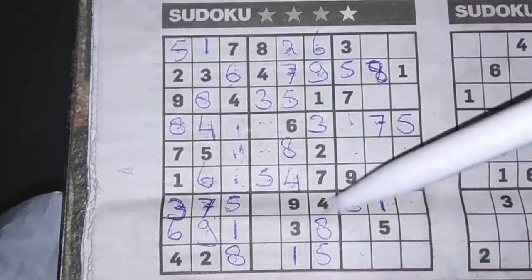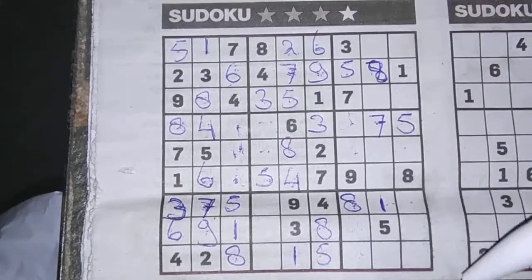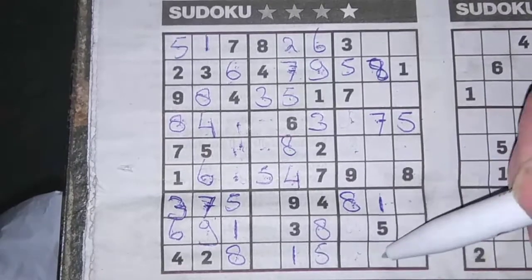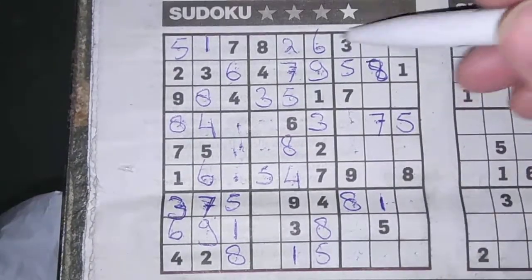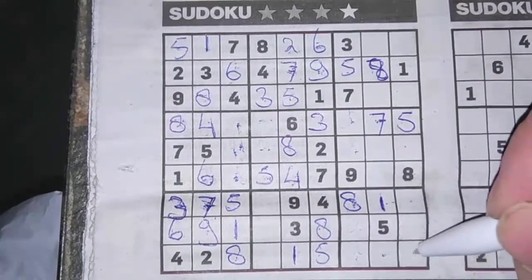3 in this row, 3 in the row below. So in the last row, the only 3 places for the 3 should be here, here, or there. We have a 3 there, so no 3 here. So the 3 could be here and there.